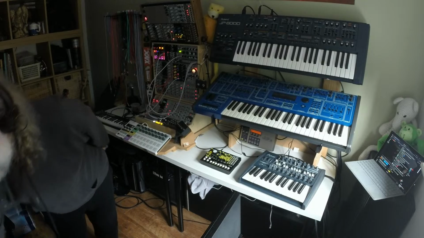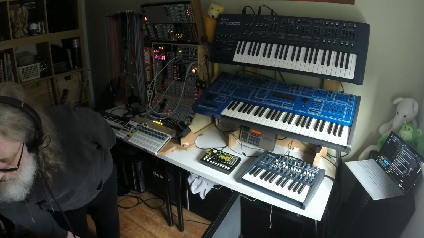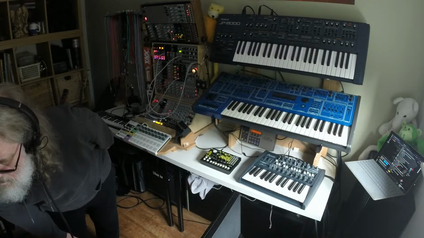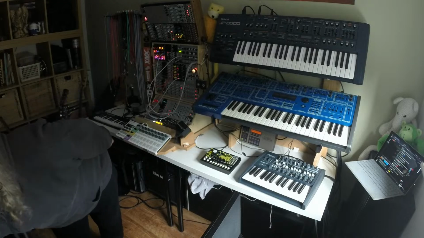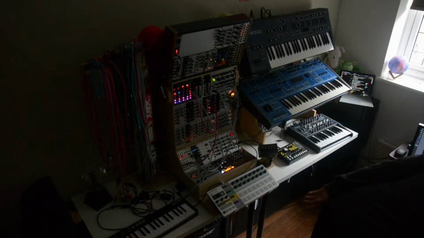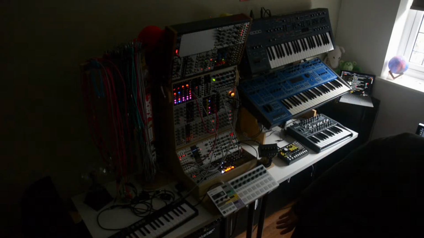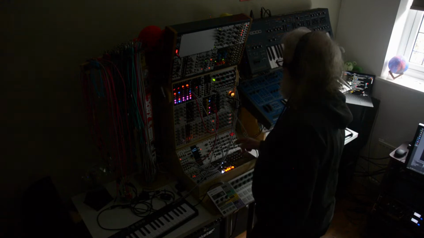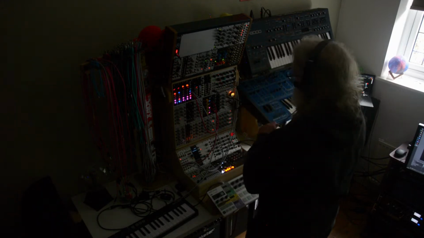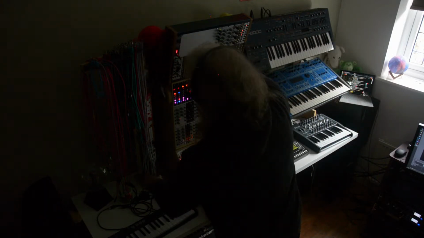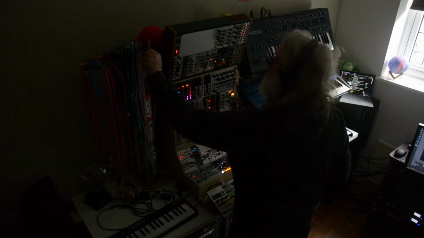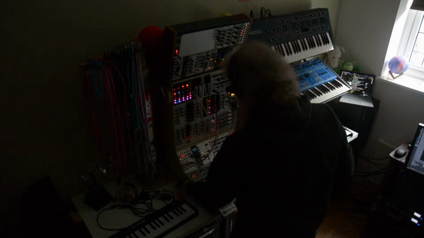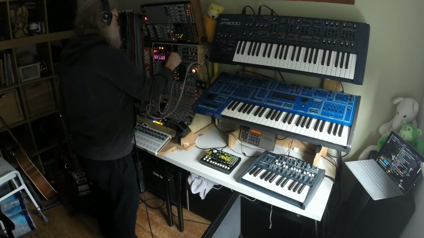Just looking at Stepic again. So D sharp, yeah, right, let's just try that. We'll leave that at, so I've taken the voltage off Elements, so I need to put that in now into external in 1.